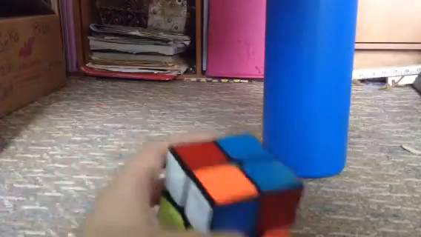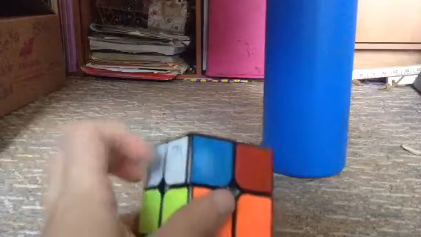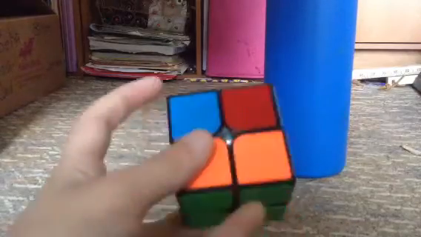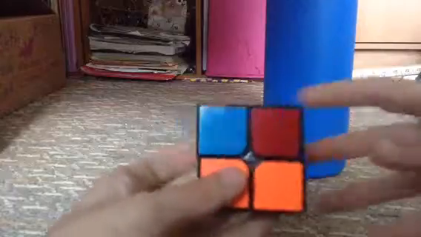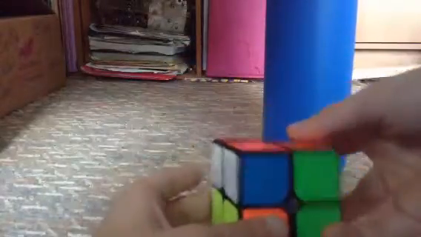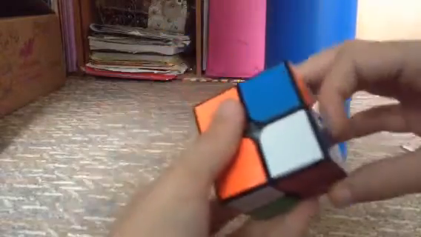Then you can have this case. These 2 pieces are the same as that last one. But except the pieces facing here, they are now facing on the left, towards you and away from you. So the algorithm is R, U, R prime, U prime, R prime, F, R, F prime. And now you have the top layer oriented, not the top side oriented. Now I'm going to show you another case.